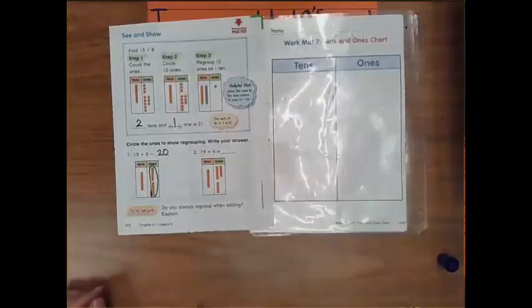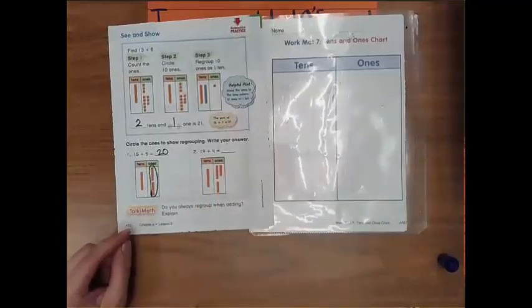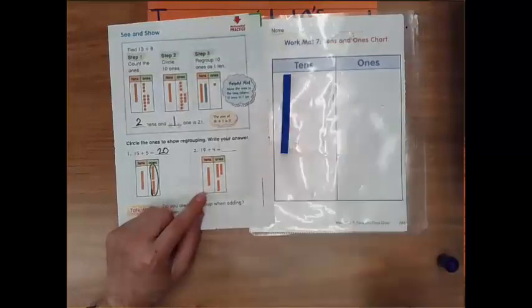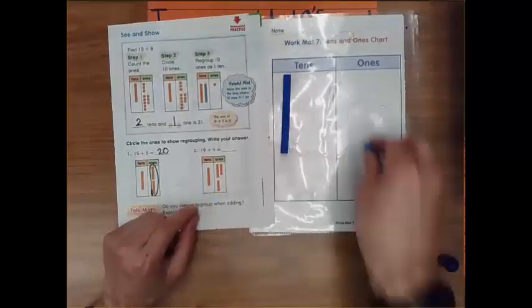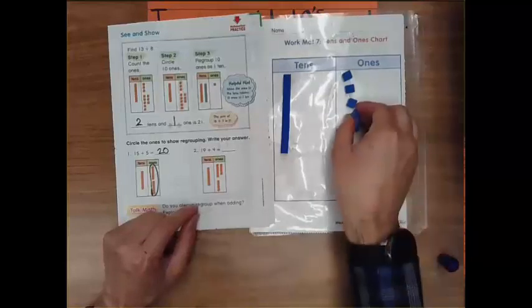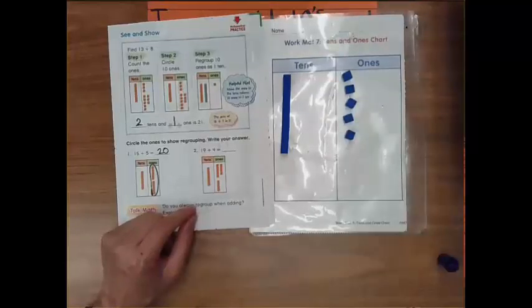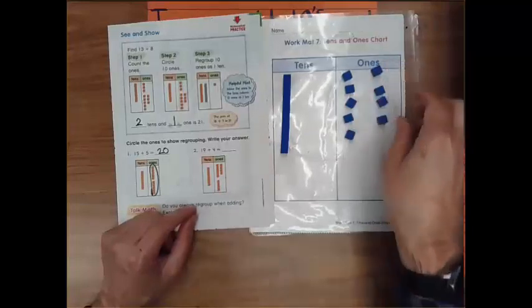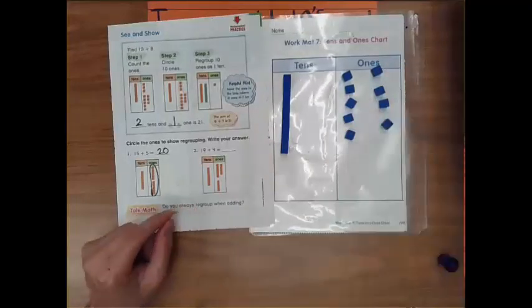Okay. How about this one, 19 and 4? Well, let me show you 19. 19 would look like that. Okay. So that's 10. And then we're going to put 9 ones. So that's 10 and that's 9 ones.